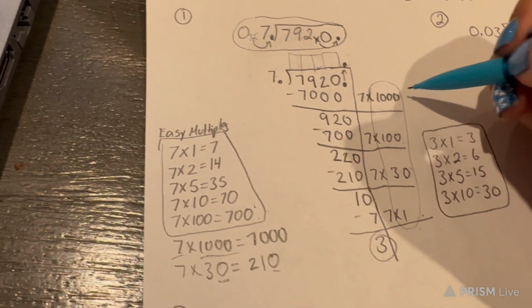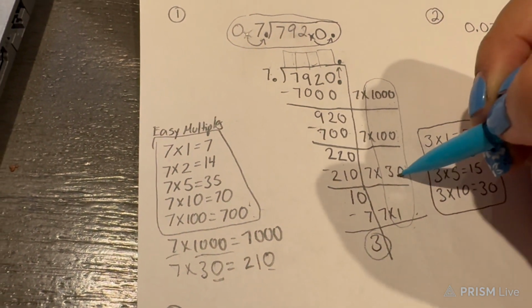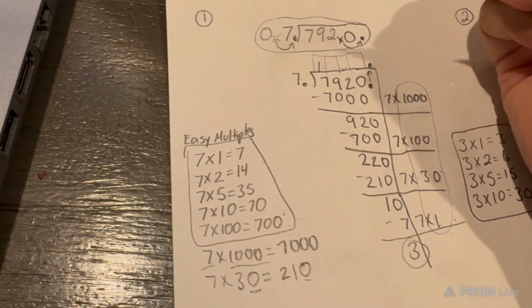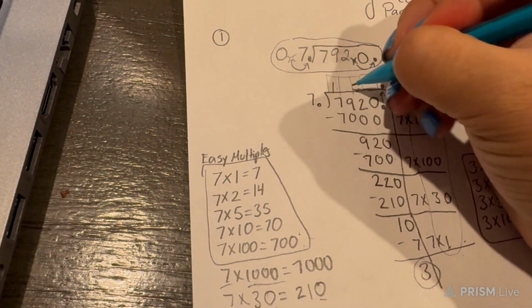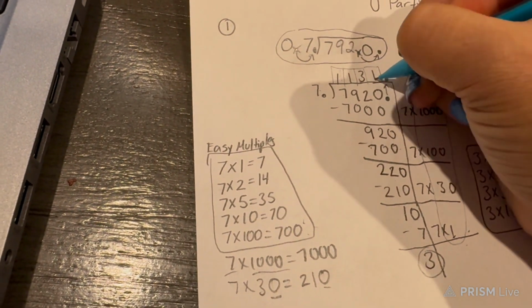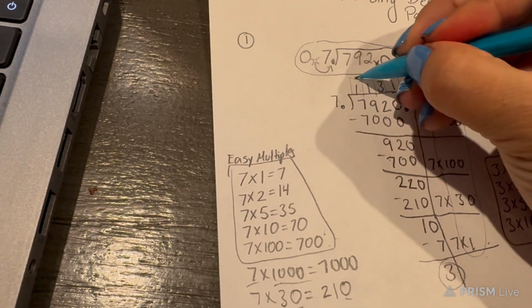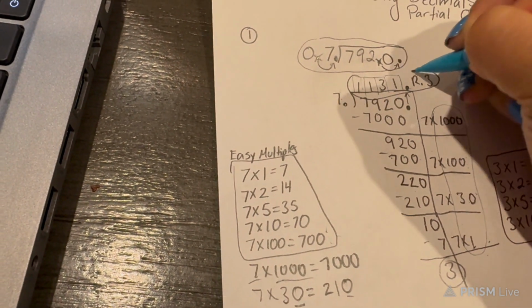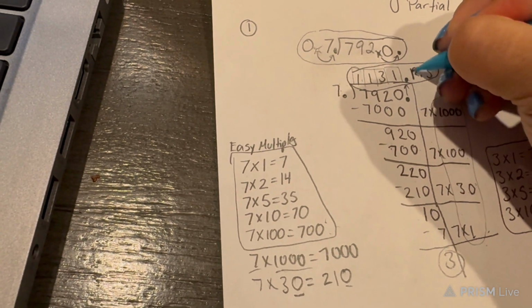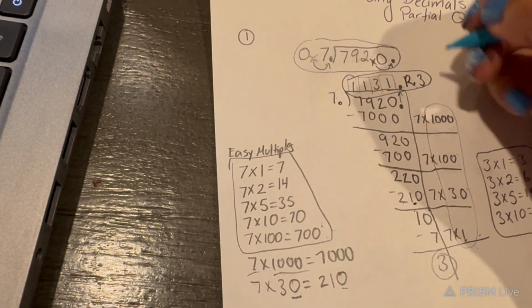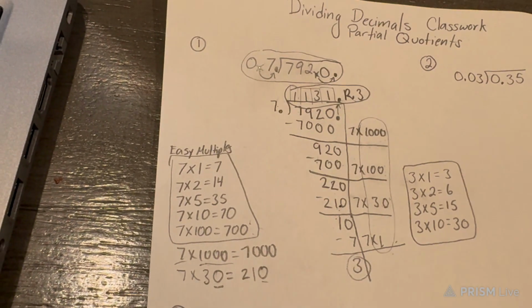So the answer will be 1,131 when we add it up, with a remainder of 3. And this will be my answer. Remainder is going to be with an R. Okay, and that is my first answer.